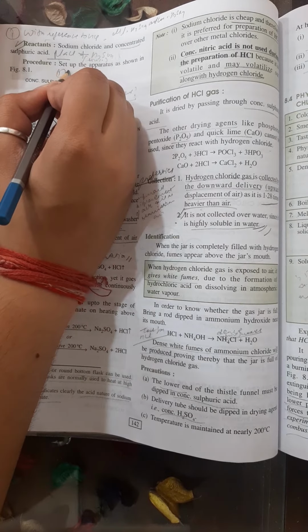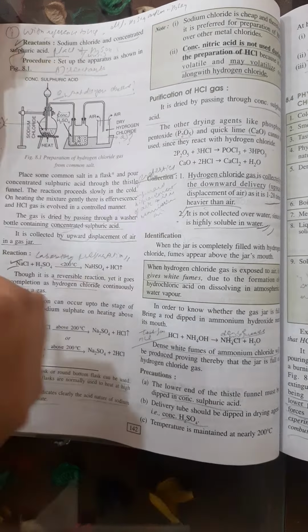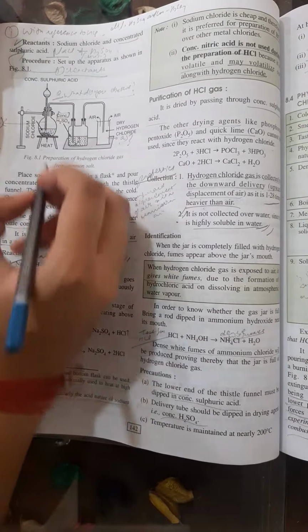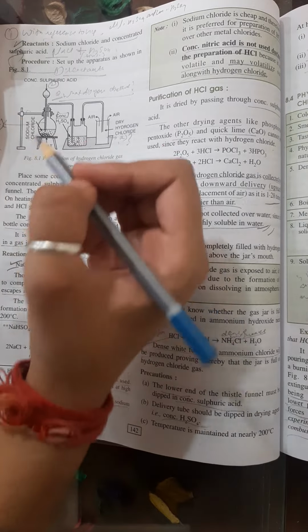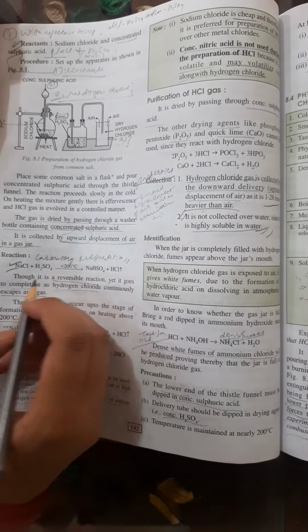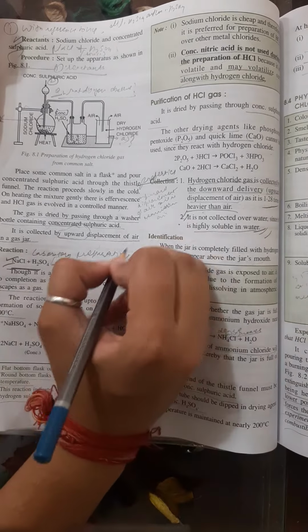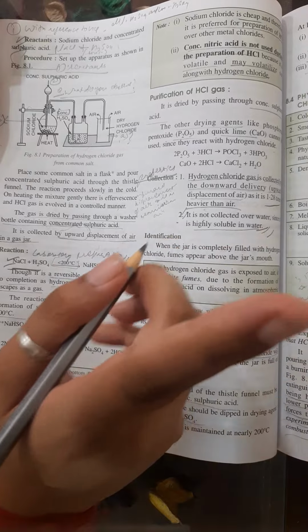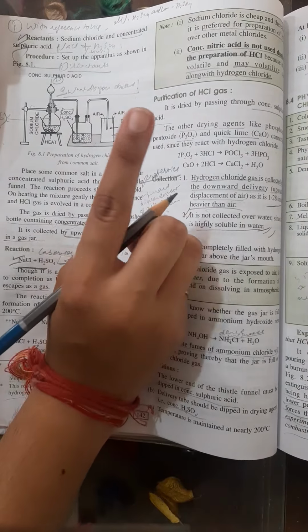First question, they might ask about the reactants. What are the reactants taken? Then, what do you observe during the reaction? Here you will write the reaction with all the conditions. If you do not write 200 degrees Celsius here, they might cut your equation and give you 0. So you need to remember the reaction of every preparation properly.